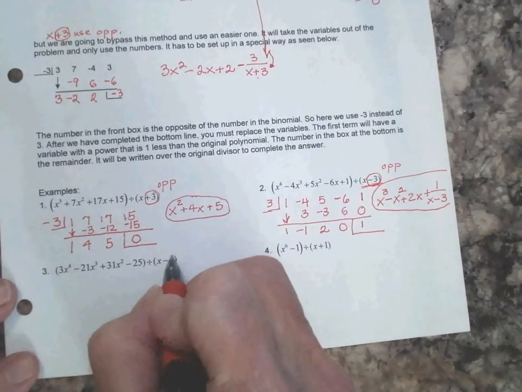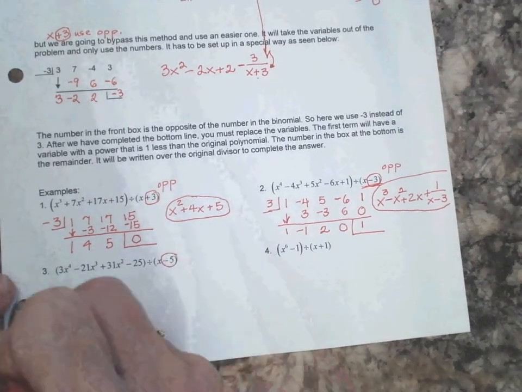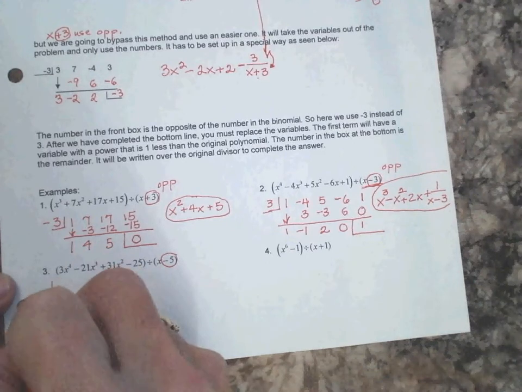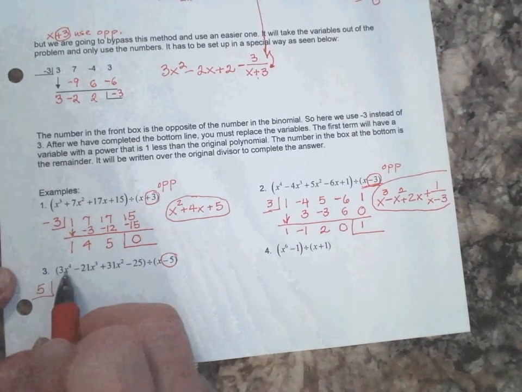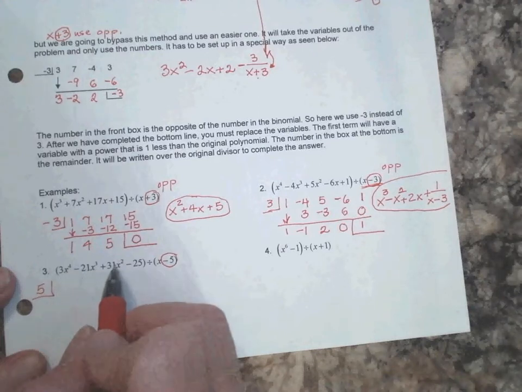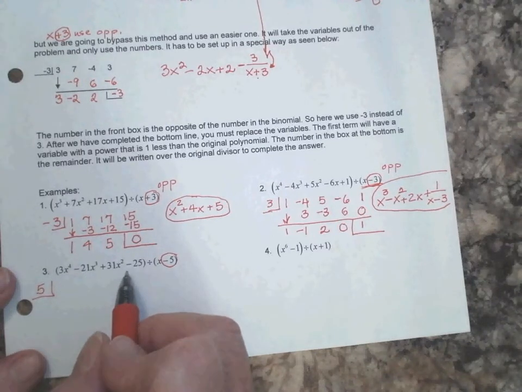Alright, let's try these last two. My box number is going to be the opposite of this, so my outside box is going to have a 5. And then I'm going to start with my powers. Here's 4, 3, 2.